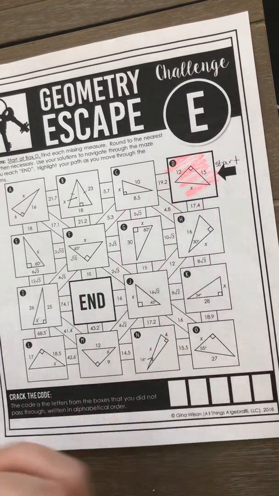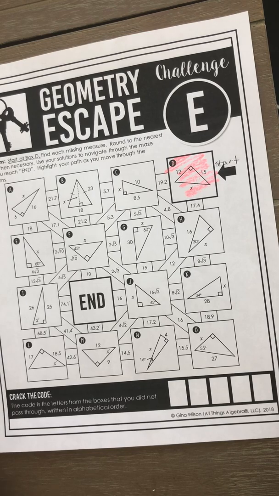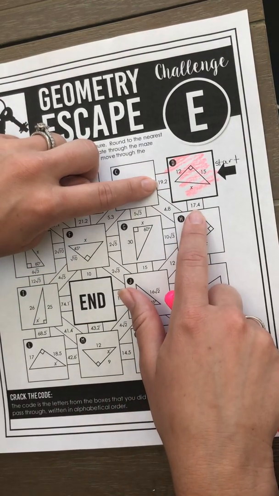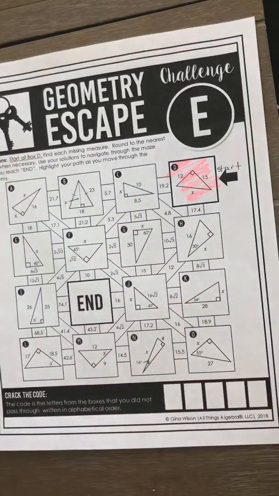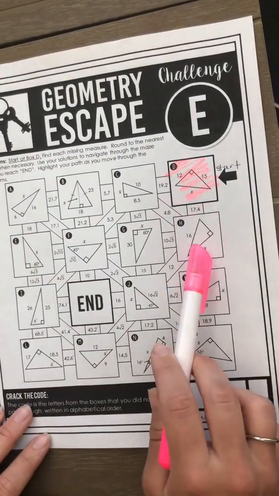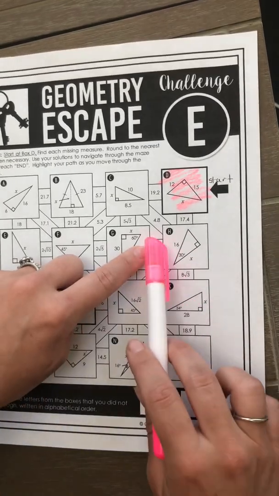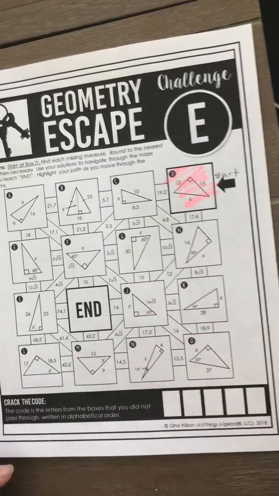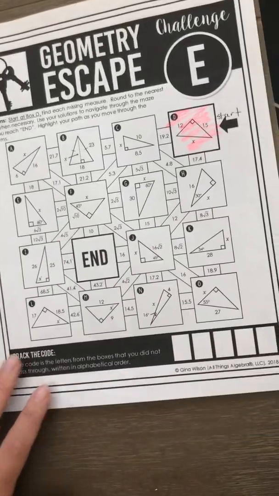So when you start in the start box, you're going to follow along and figure out where the next answer is. So either you're going 19.2 or 17.4, one of those are your answers, and whichever way that you go, you shade as you go. So if this was my answer, I shade and I go downwards. And then I have 3 choices, 12, 10 root 3, and 8 root 3, and you figure out where to go from there. When you get to the end box, you're done.